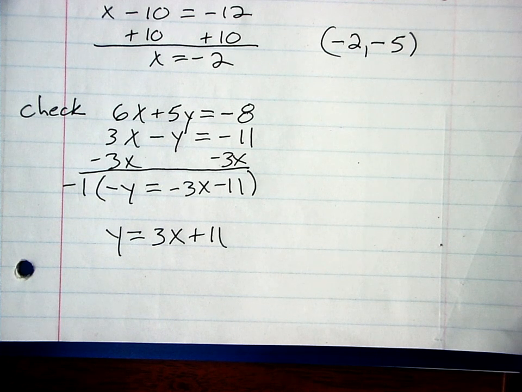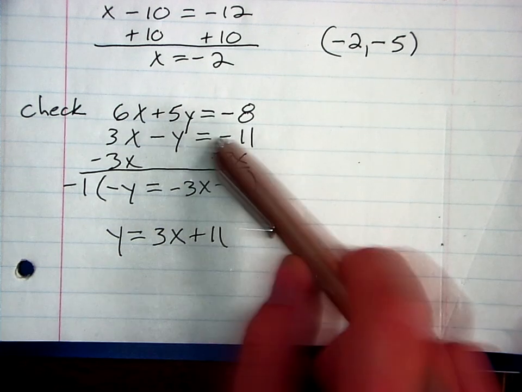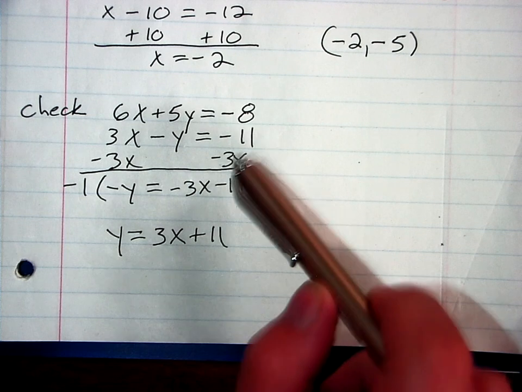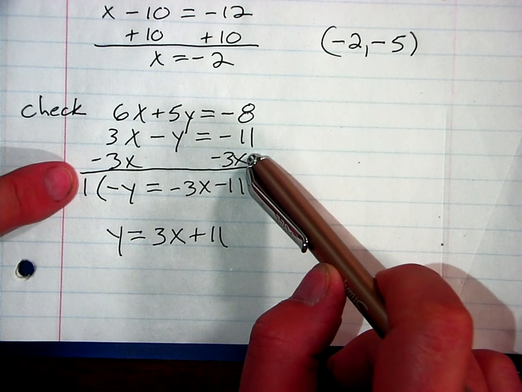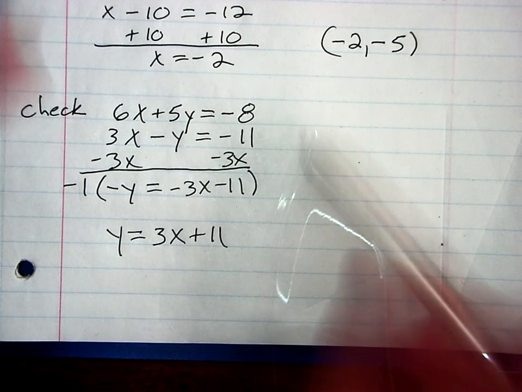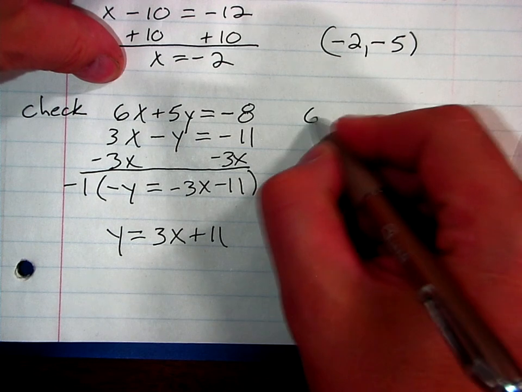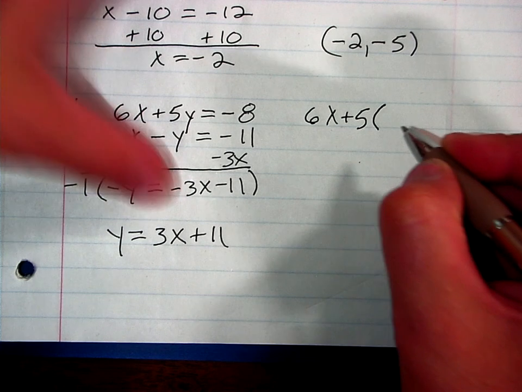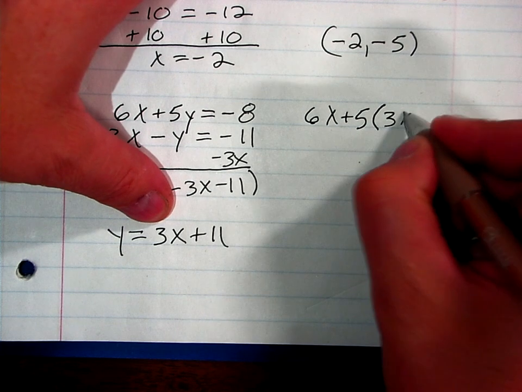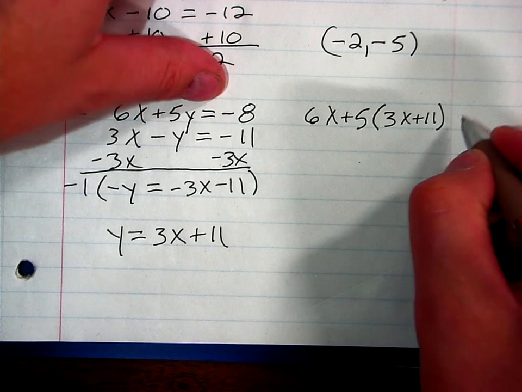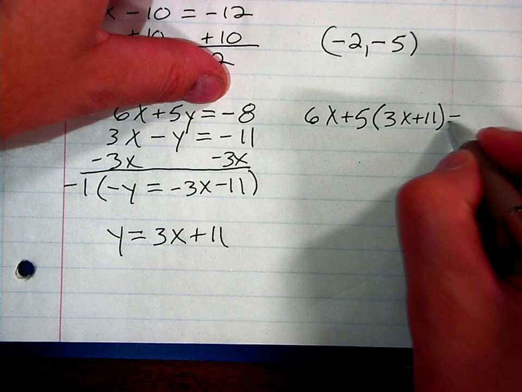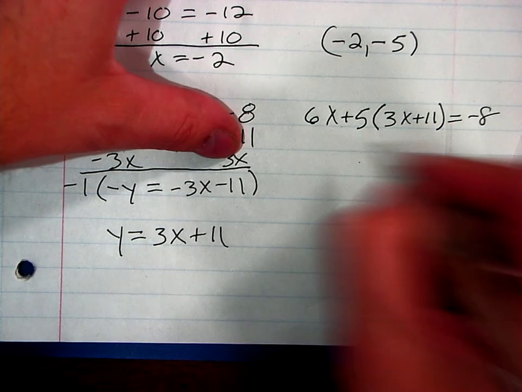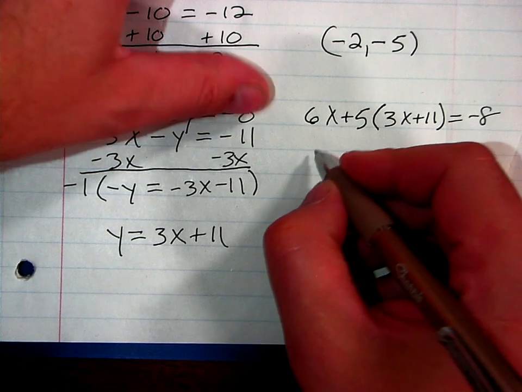All right, so Jojo, good job getting the y by itself. So that was the bottom line we messed with, right? So we can't plug it into the bottom line. We have to plug it into the top line. So 6x plus 5 times y. And what did we say y equals? Equals negative 8.